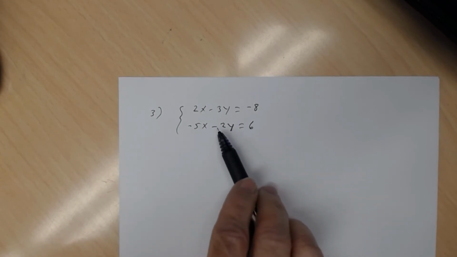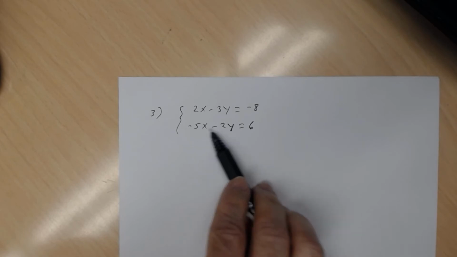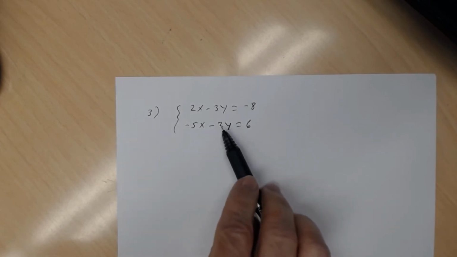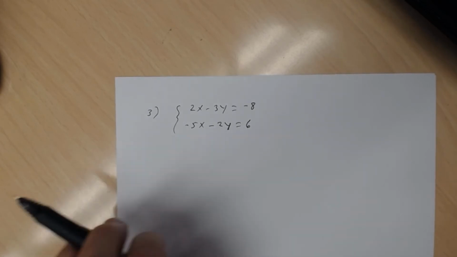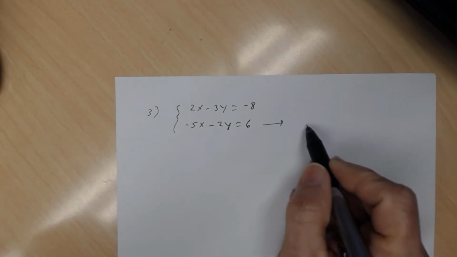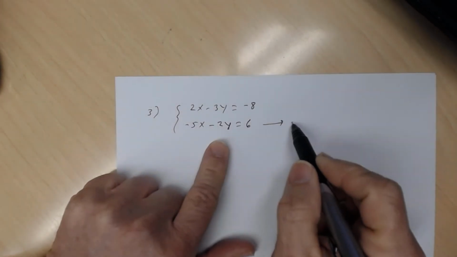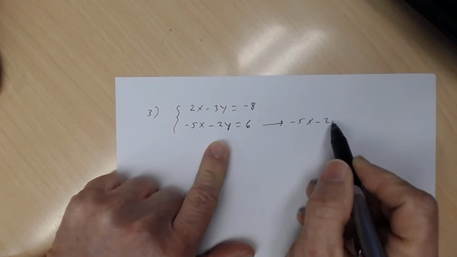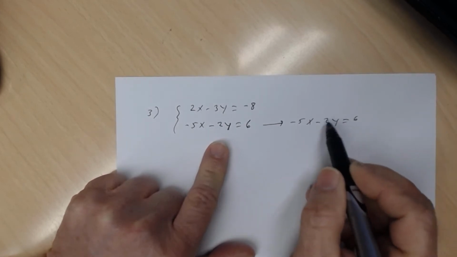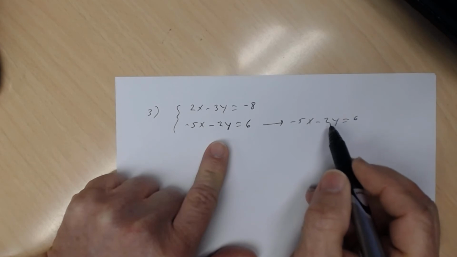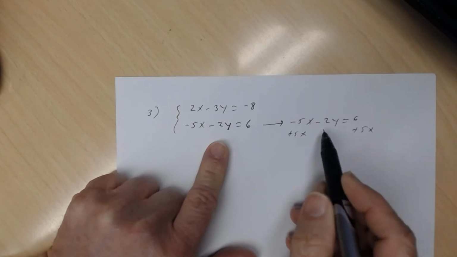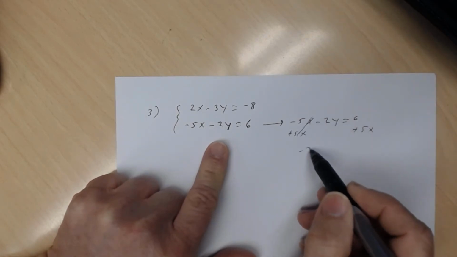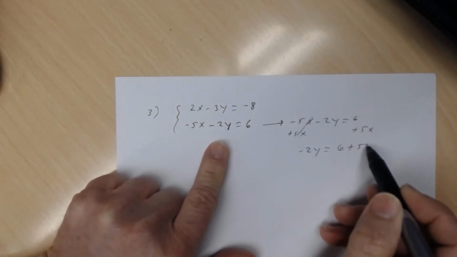It does not matter. Some of you may pick the second equation and solve for y, but be careful. You're going to be dividing by -2. So let's go to the second equation and solve for y. I get negative 5x minus 2y equals 6. To solve for the variable y, I have to add 5x to both sides, and when I combine like terms, I get negative 2y equals 6 plus 5x.